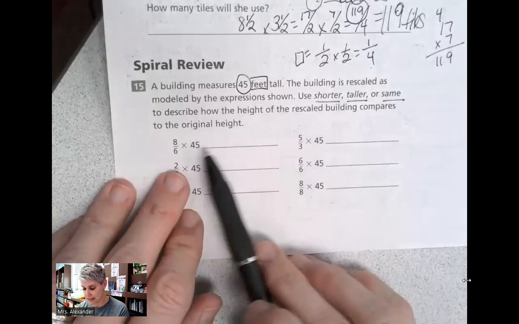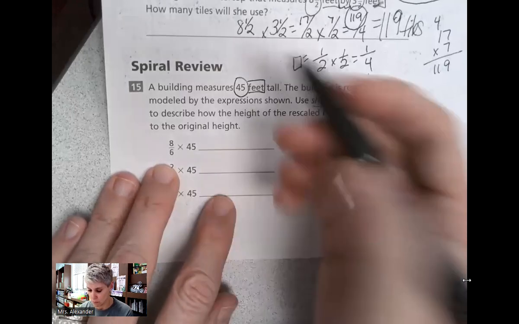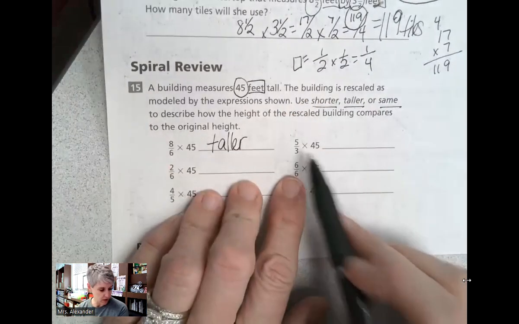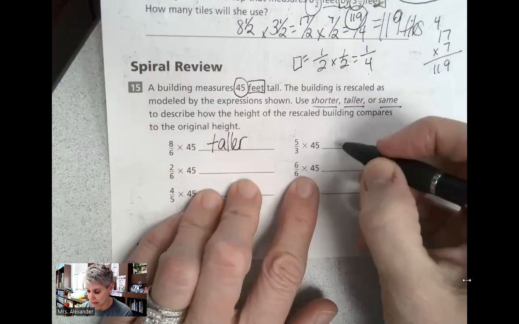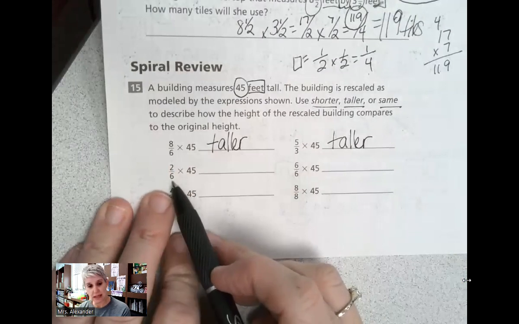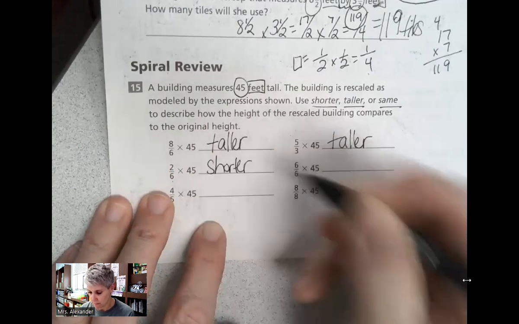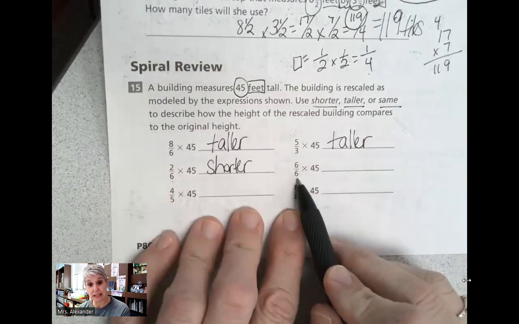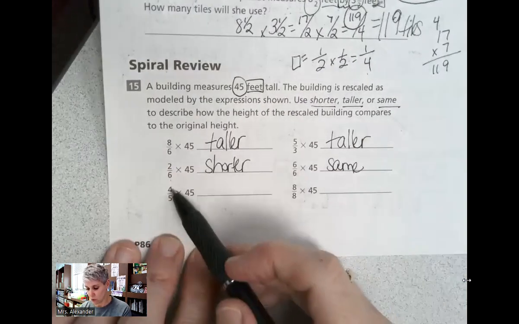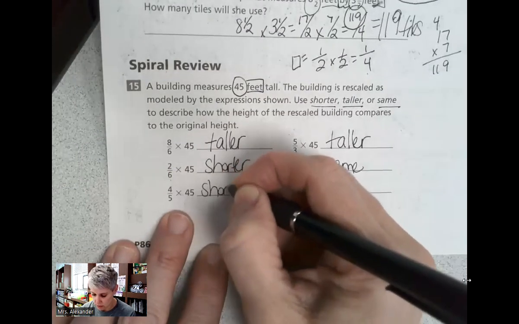Is it greater than, less than, or equal to 1? 8/6 is greater, so that means that this rescaling would be taller. 5/3 is greater than 1, so this one would be taller. 2/6 is less than 1, so this one would be shorter. 6/6 is equal to 1, it's going to be the same. 4/5 is less than 1, it's going to be shorter.